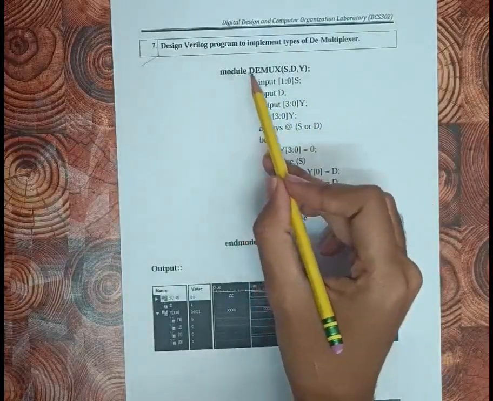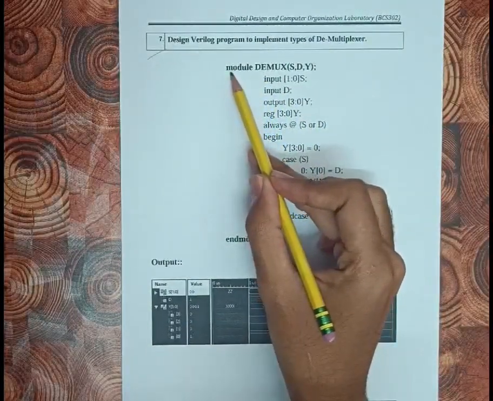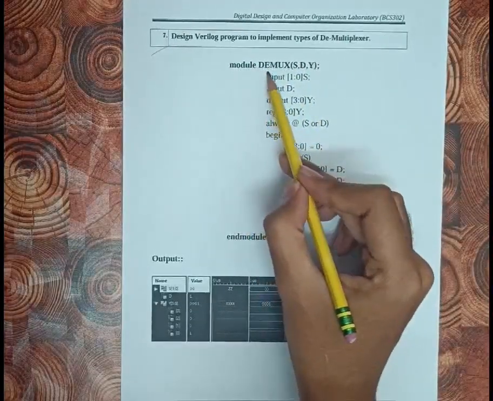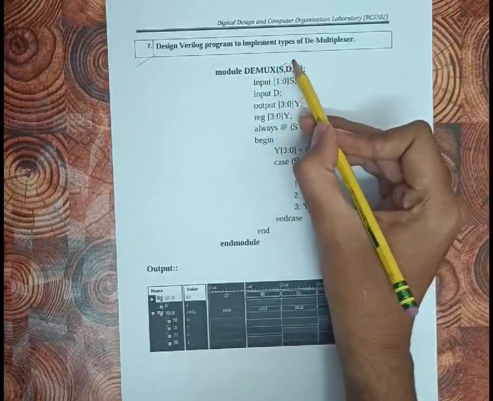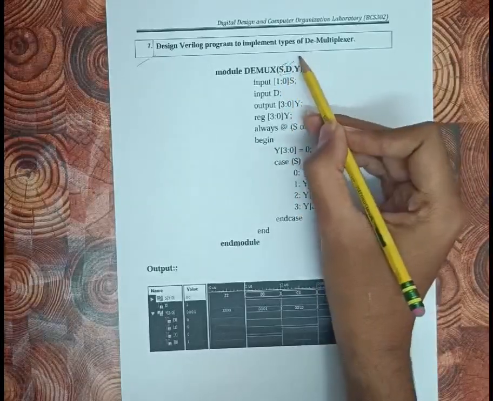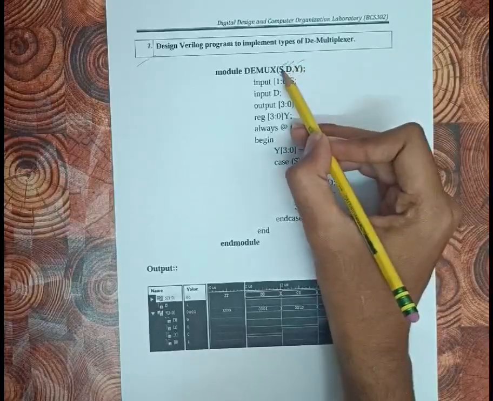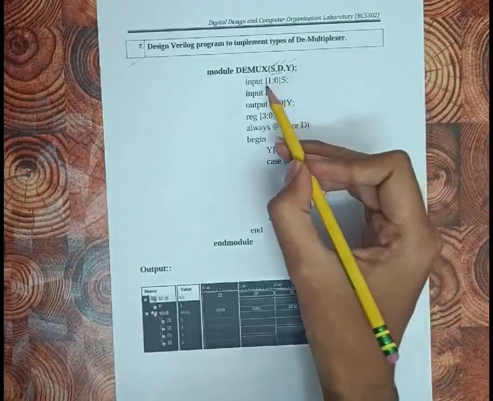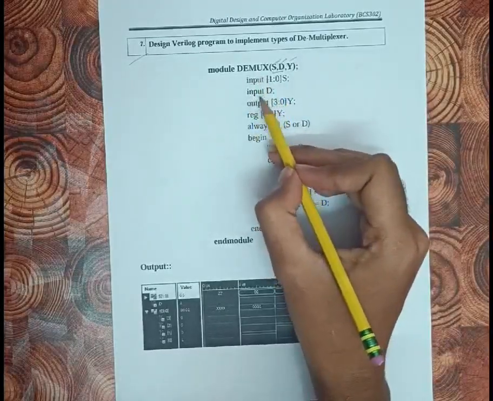Now we should come to the program. Assign a name for the program: module demux of S, D and Y. S and D refer to input and selection lines, and Y refers to the output. Now declare the values.